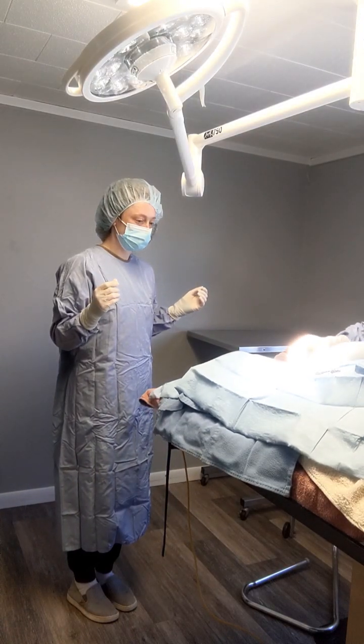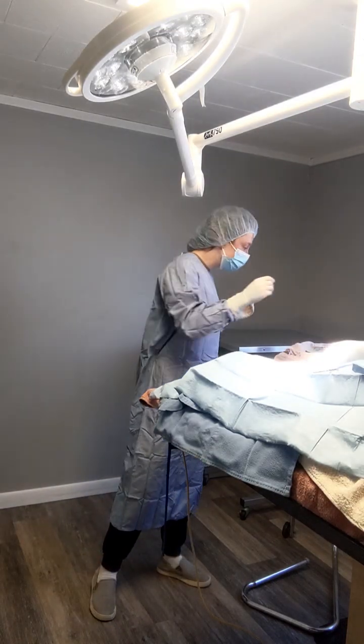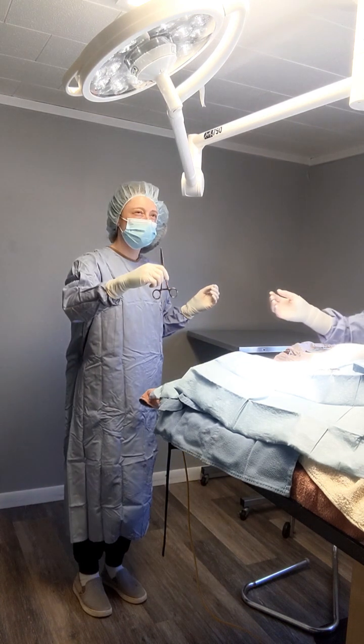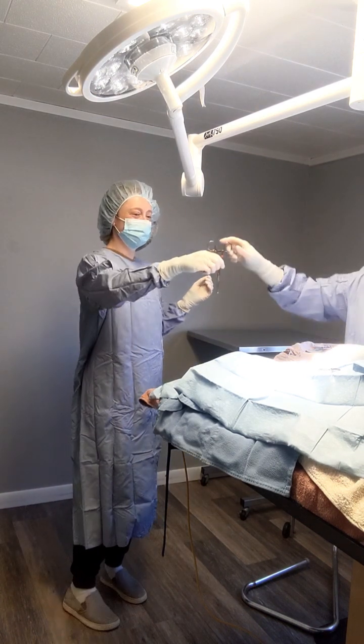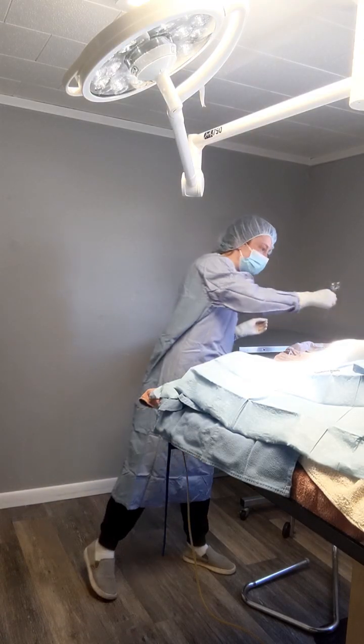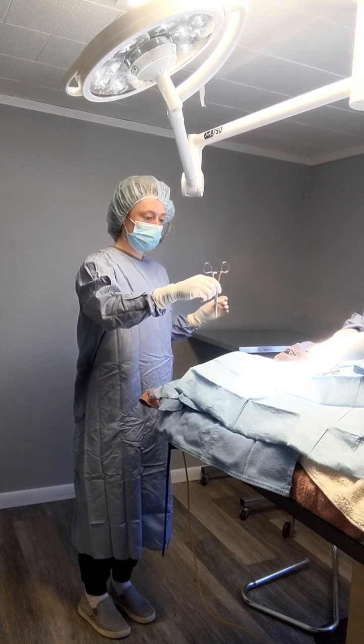Okay, I like it. So we'll clamp this side. You can hand me the hemostat. Clamp. That's perfect. Okay. I'll do 2 of those. Tip down. So I'm handing the hemostats. I want to hand the tip down and make sure it's clamped on the first clamp for her.